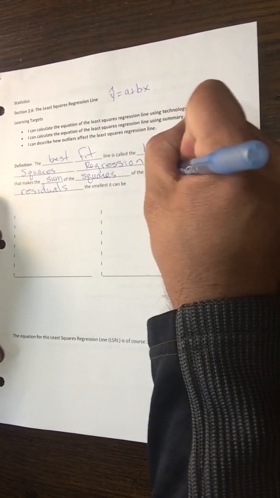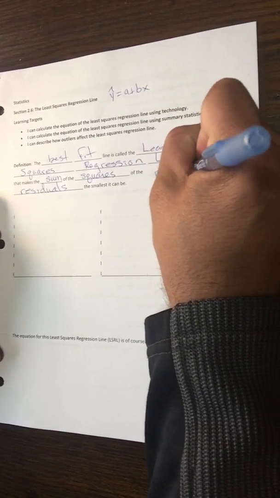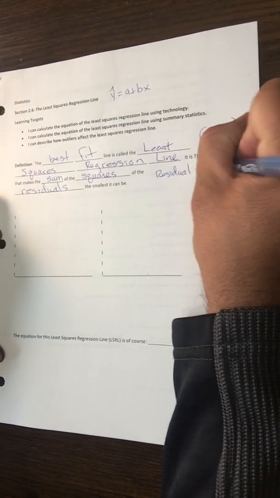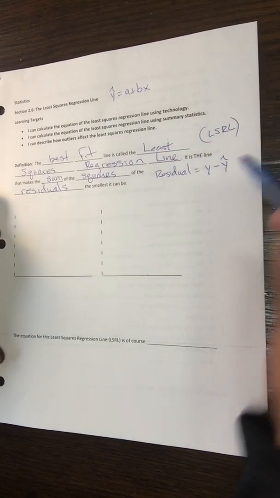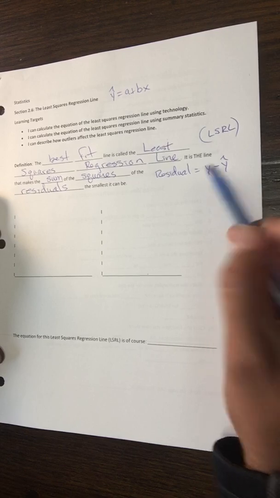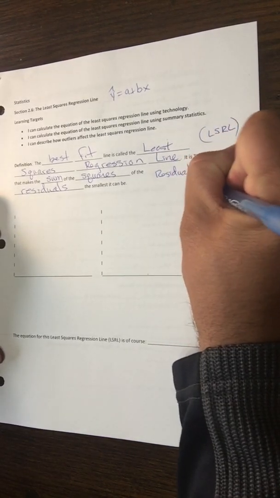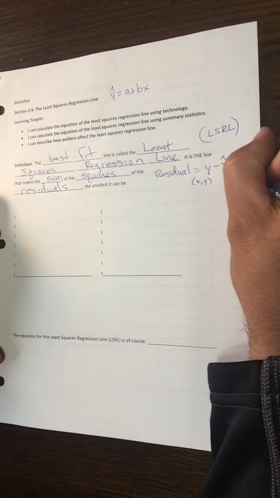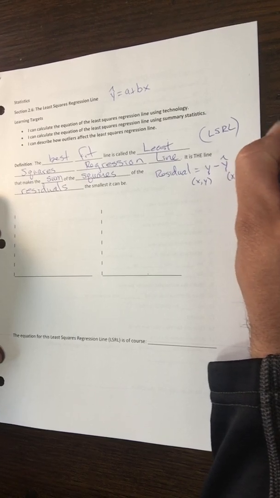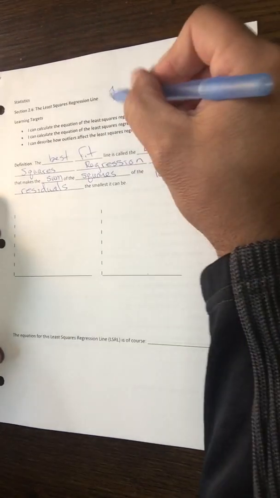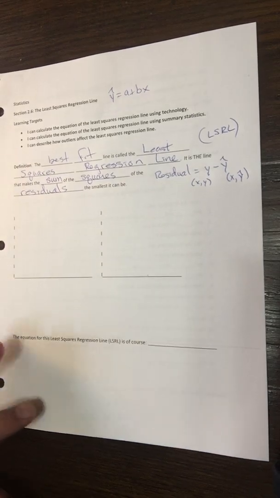In the first place, a residual, this is a review from before, it's y minus y hat. It's a y value from a data point, x, y, minus the y value from putting an x value into the equation and getting a y hat. So that's on the line.